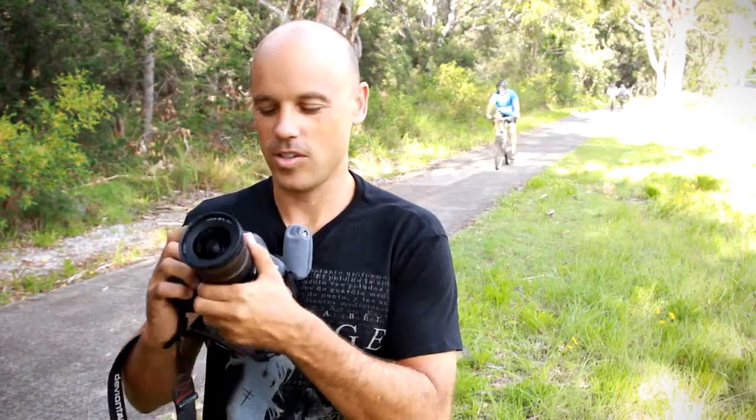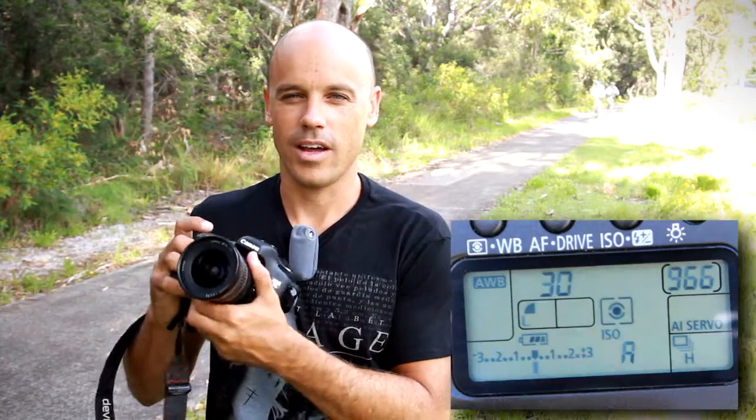And another tip when you're photographing movement like this is make sure that your autofocus is on the tracking autofocus or AI servo, so that you're not focusing on the cyclist when they are quite far away, and actually when you take the photo they're a little bit closer and they're out of focus. So make sure your autofocus is on AI servo on a Canon camera, and that way you can track the cyclist as they're getting closer to you.